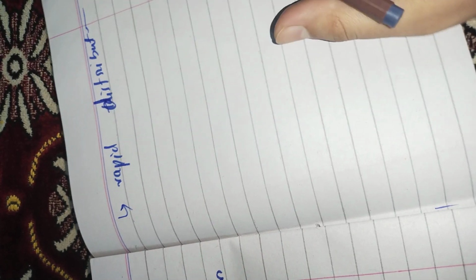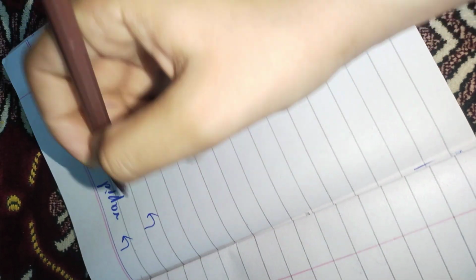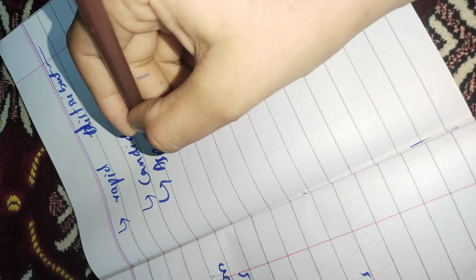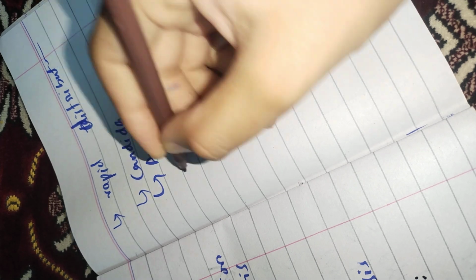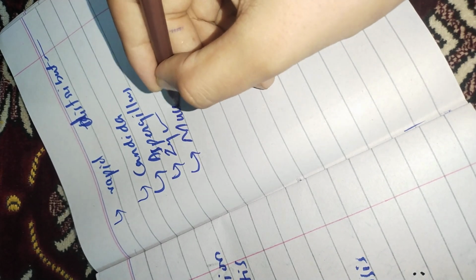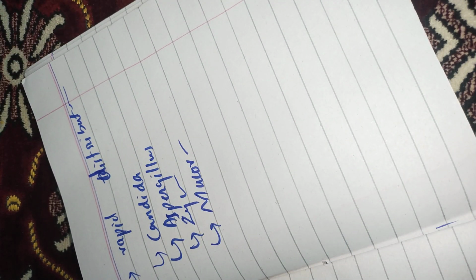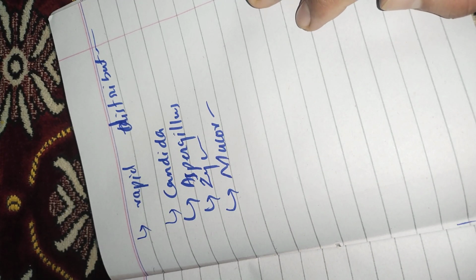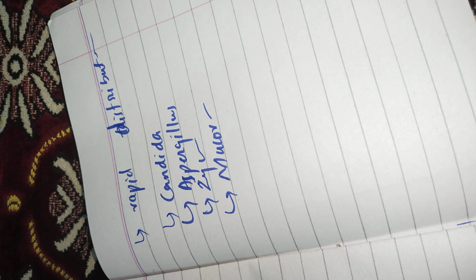It has the broadest spectrum of the azole family and is used to treat candida infection, aspergillus infection, aspergillosis, zygomycosis, and mucormycosis. It is used prophylactically during chemotherapy for leukemia, and also in allogeneic bone marrow transplant with graft versus host disease. We also use posaconazole prophylactically during bone marrow transplant.